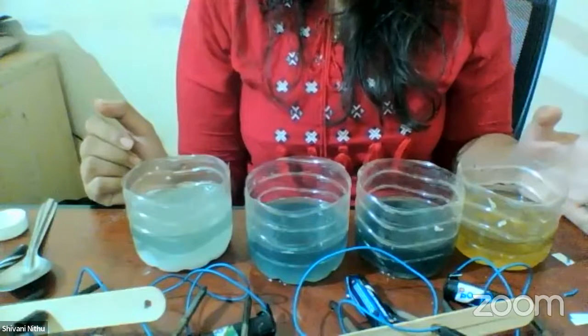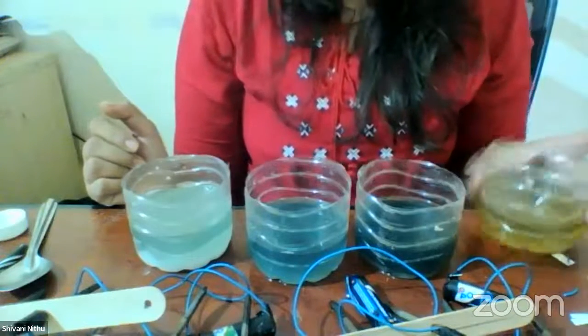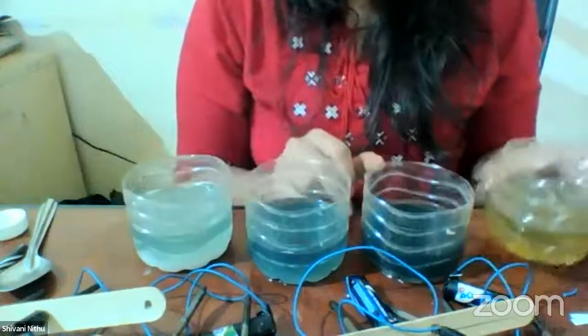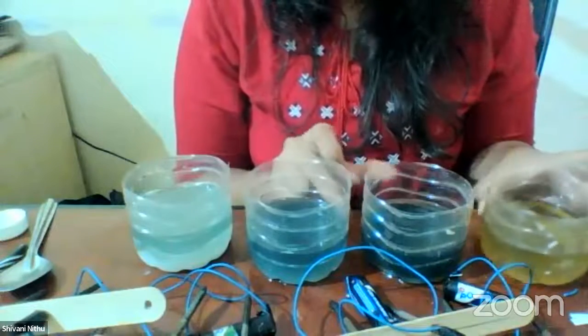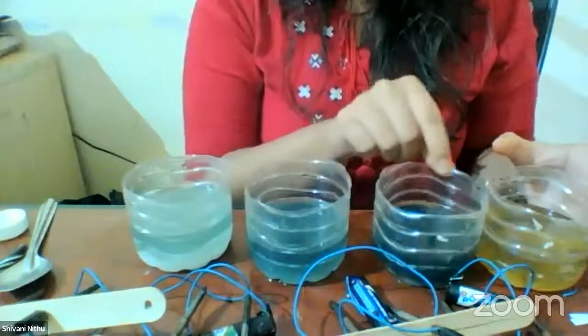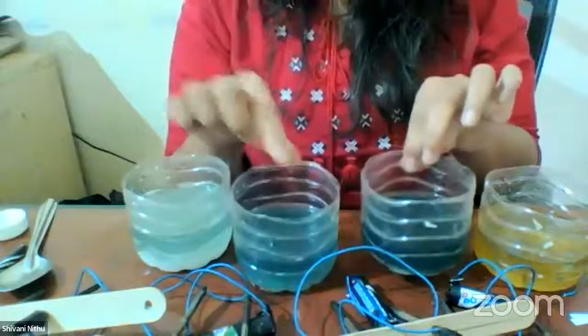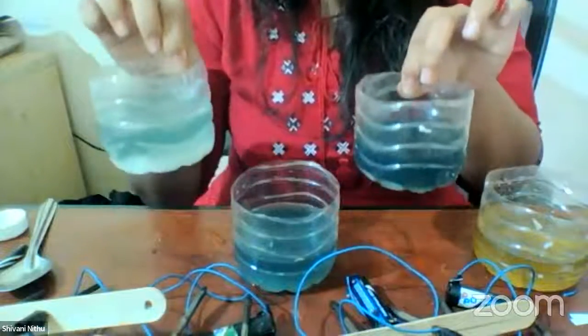So setup 1 is towards your leftmost, right? Yes, this is having only 1 spoon of salt. This is with 3. This is with 6. So basically, it's increasing and then decreasing.